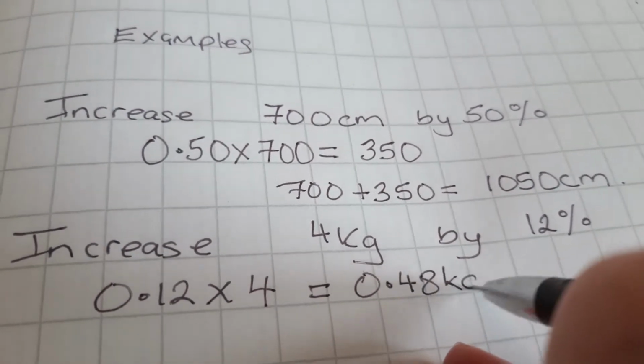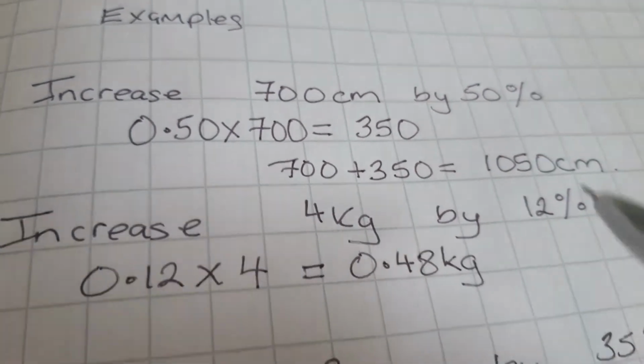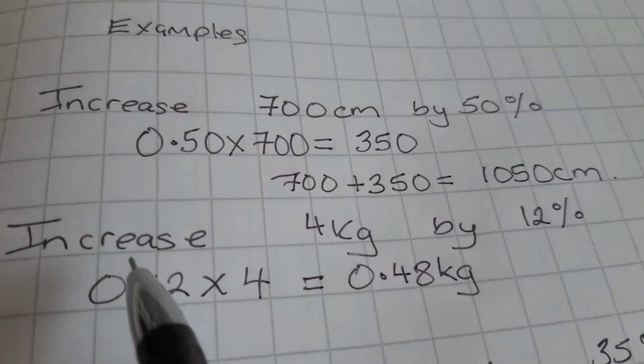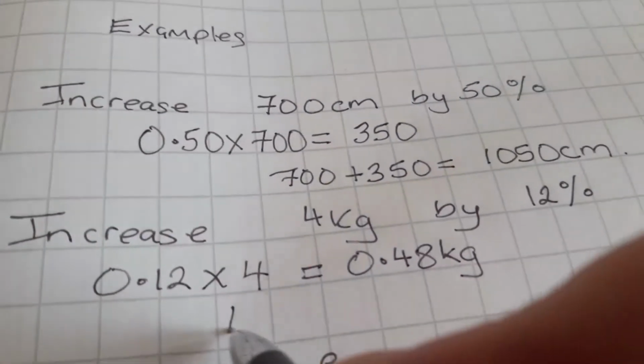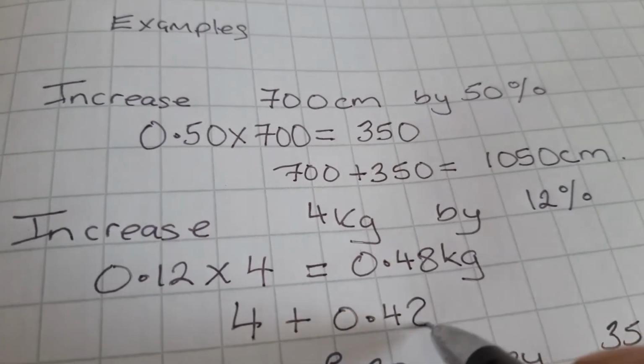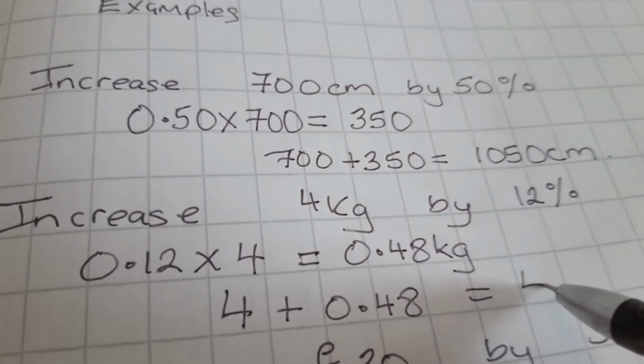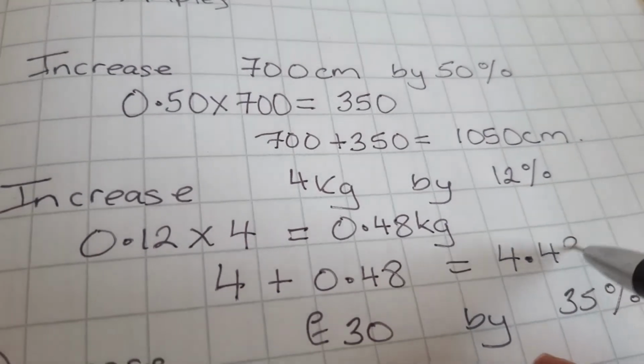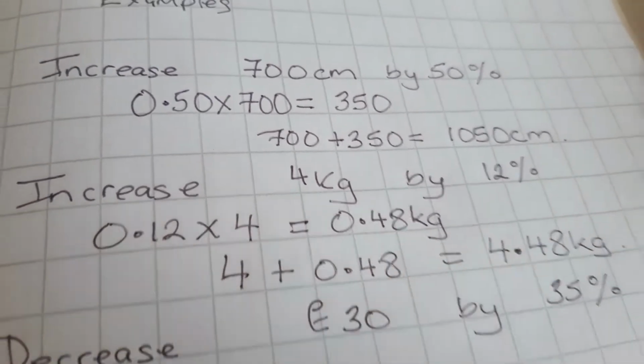It's a small amount because 12% is a small amount. This is an increase question, so we take the 4 kilograms and we add on 0.48 and the answer is 4.48 kilograms.